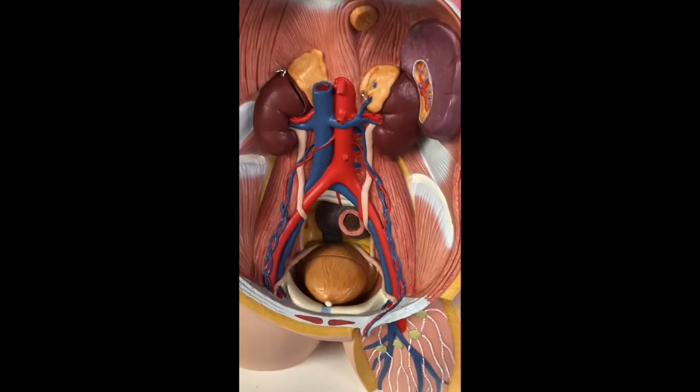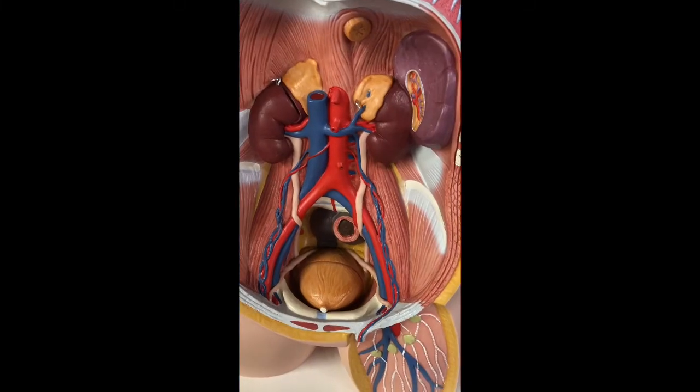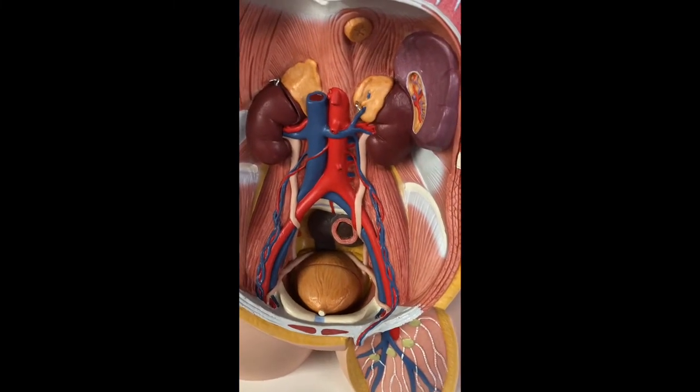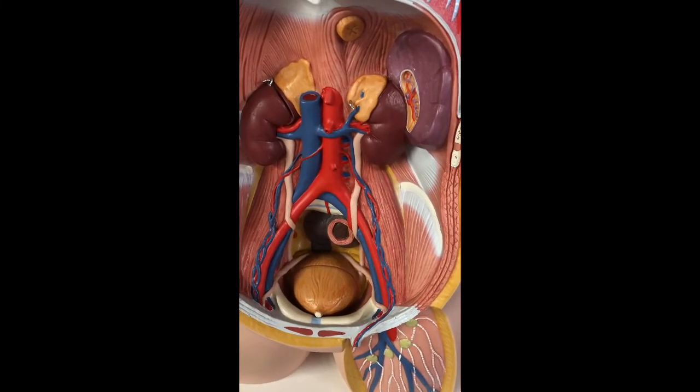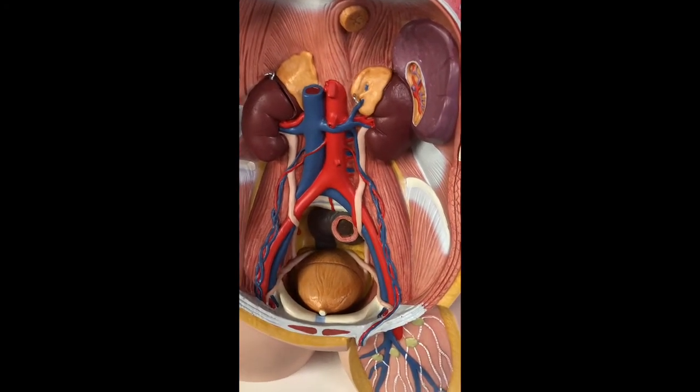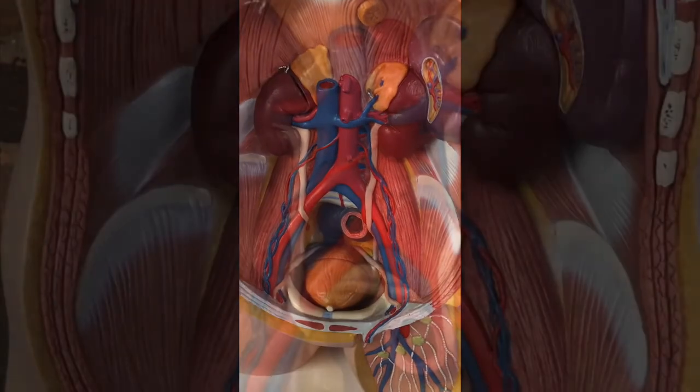I highly recommend when you are studying to throw in the right and left and the arteries and veins. It'll make you better prepared for the exams because you really just don't want to miss points for not including those itty bitty tiny things.